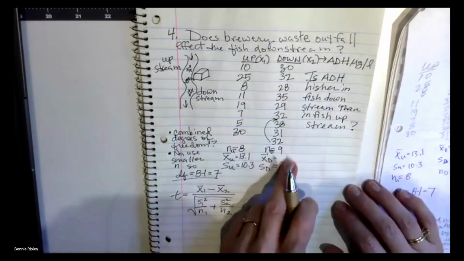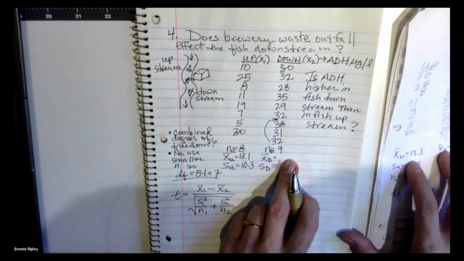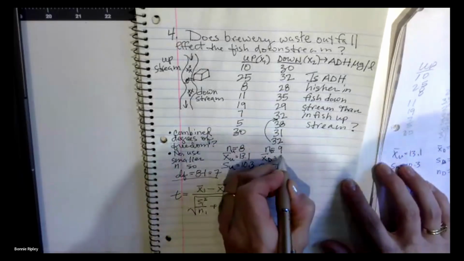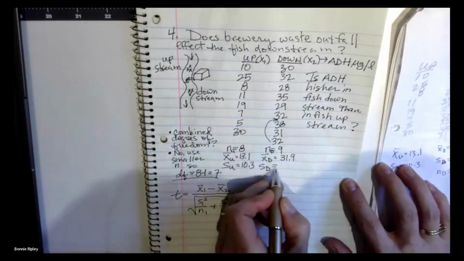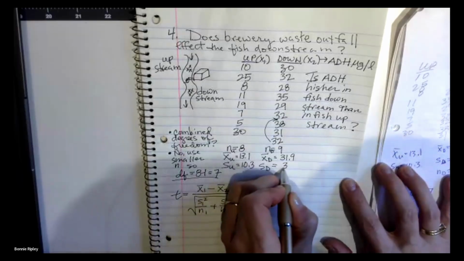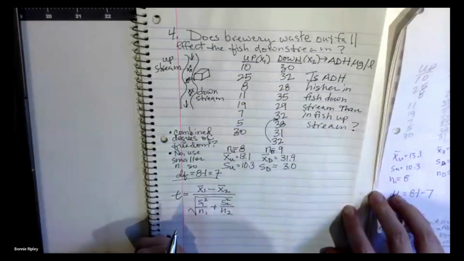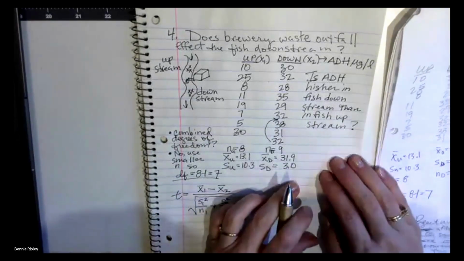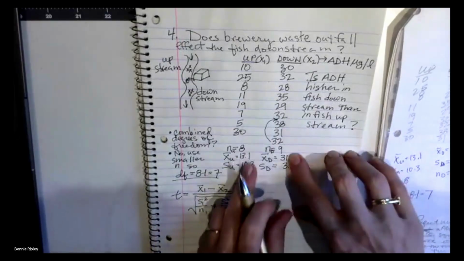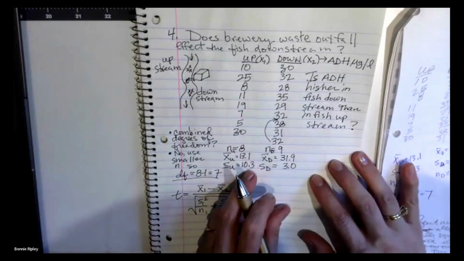Again using Excel, same thing with the downstream ADH levels. I took the mean of them, and using Excel, it's 31.9, and the standard deviation is 3.0. This is kind of a lengthy calculation, so I'm going to carry one extra digit through the calculations.